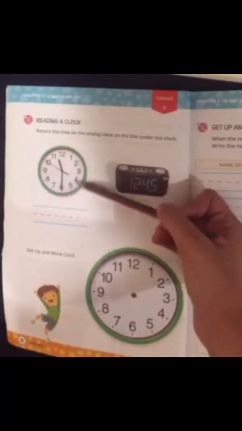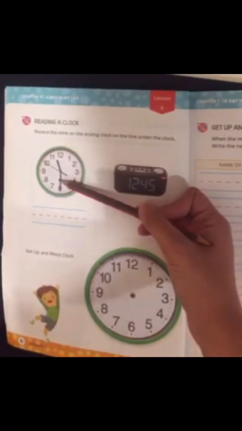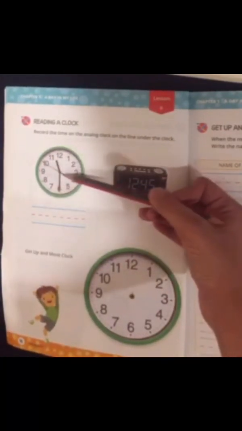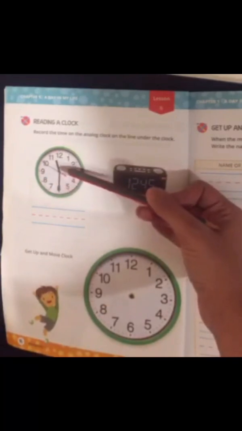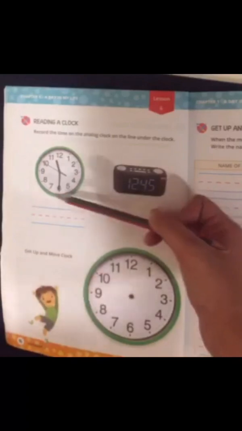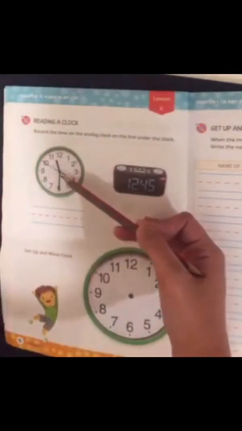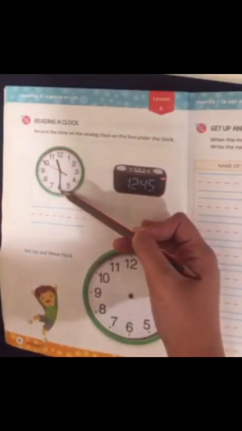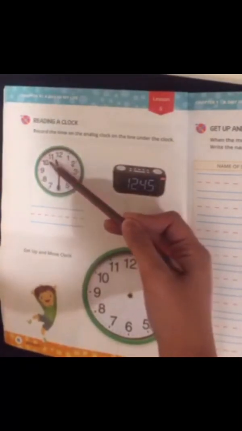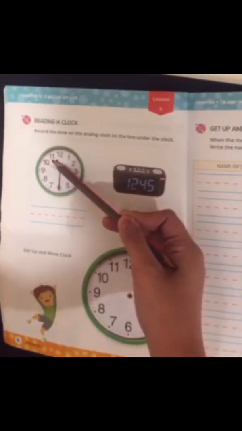In the analog clock, we read the minutes, then we read the hour. So we look at the long arm, then we look at the short arm. Here in the example, the long arm is looking at 6, which means half. And the short arm is looking at 11, which means that the hour is 11.